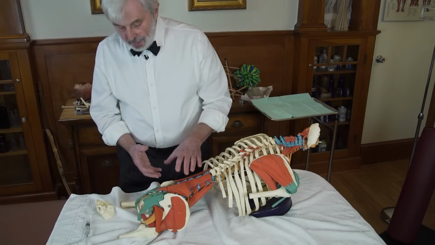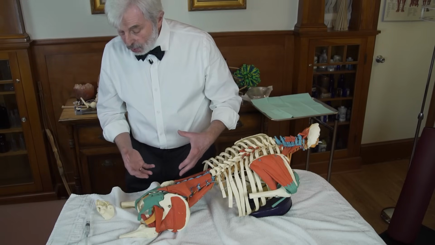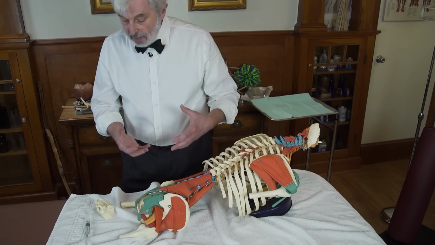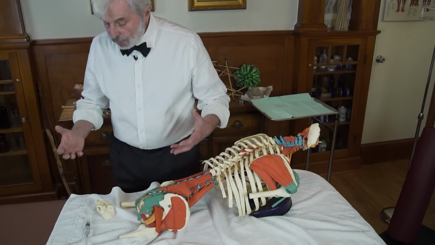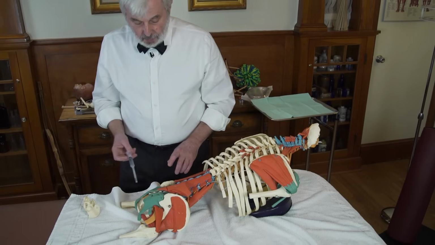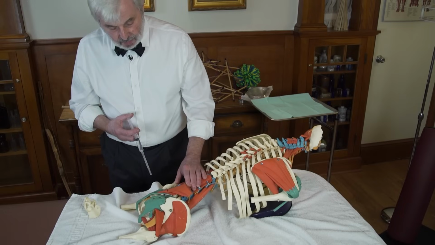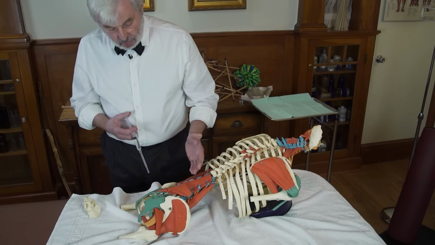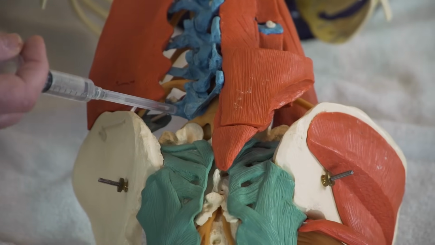The goal of prolotherapy in this area is to stabilize, rebuild, and restore the system of tensegrity, a system of pre-stress in this area which at some point was present in our system. So I always start the injection by identifying the L5 transverse process. This is the L5 transverse process.